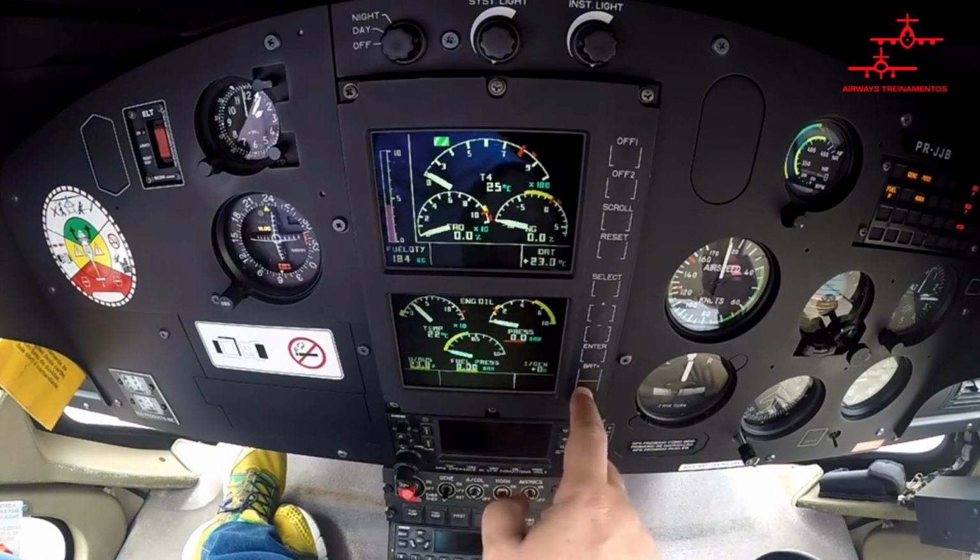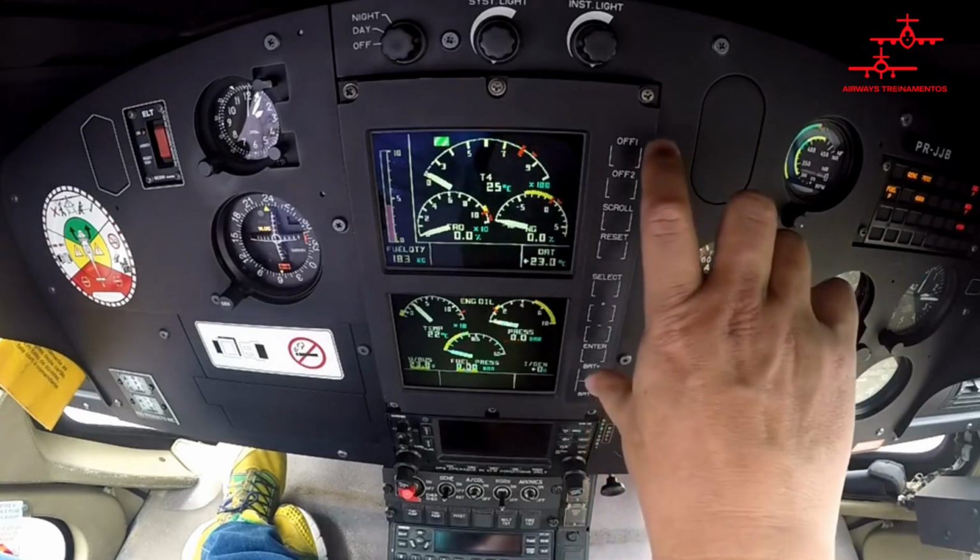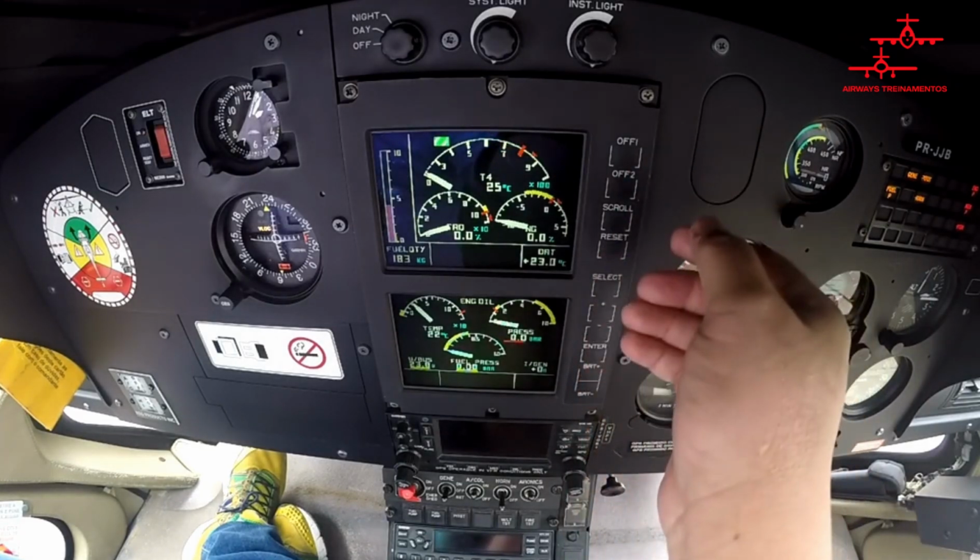All right. These are the alphanumeric keyboards. These alphanumeric keyboards are rarely used by the pilot during flight.